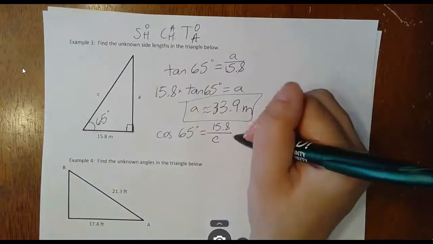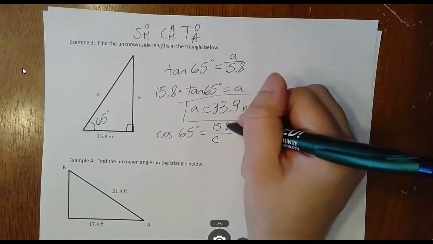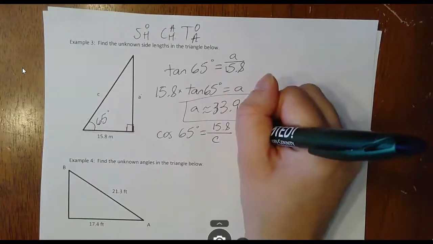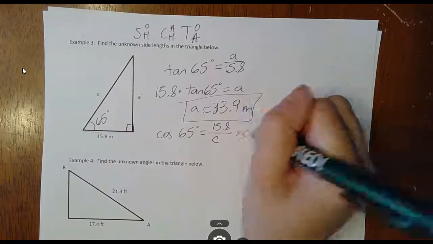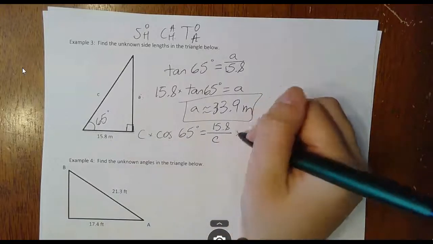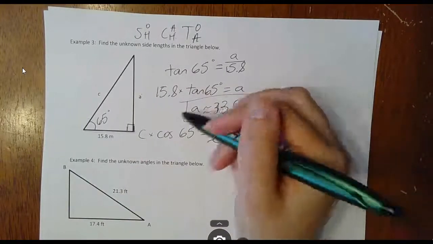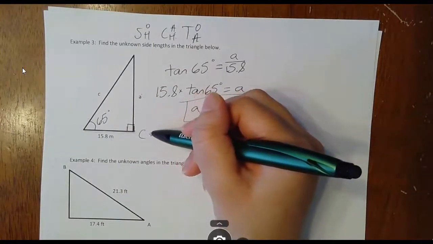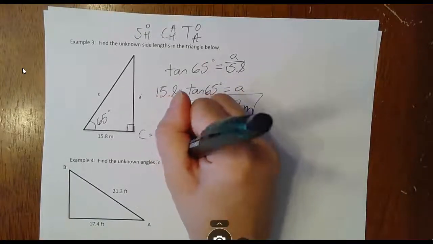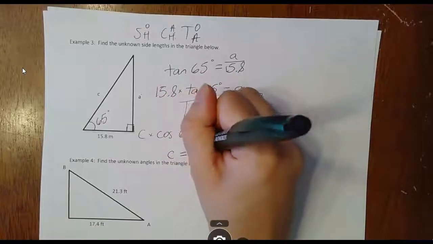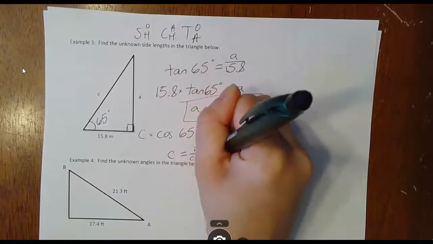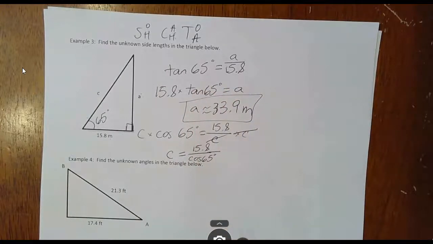Well, if I multiply both sides by 15.8, that doesn't really help me at all. It's divided by c, so if I want to undo this fraction on both sides, I'm going to multiply both sides by c, which cancels this out. And then the c over here, to get it by itself, I'll divide both sides by the cosine of 65 degrees. So c would be 15.8 divided by the cosine of 65 degrees. That's what that setup would look like.